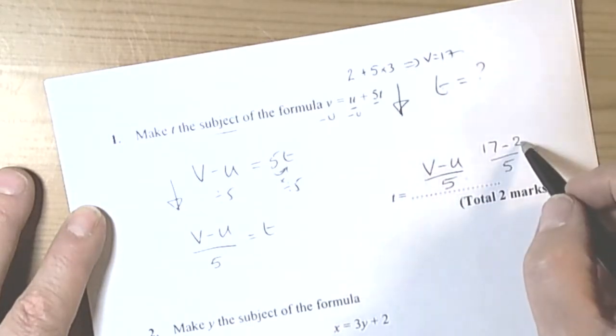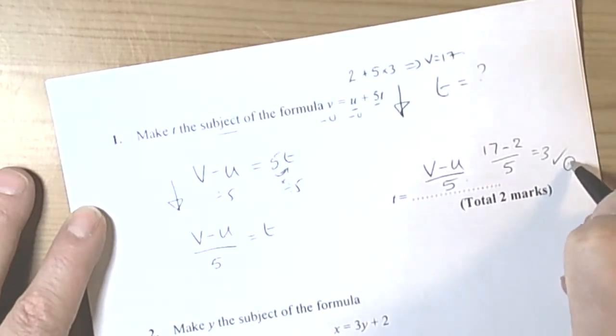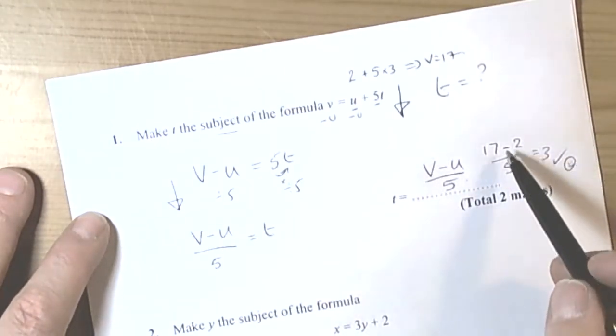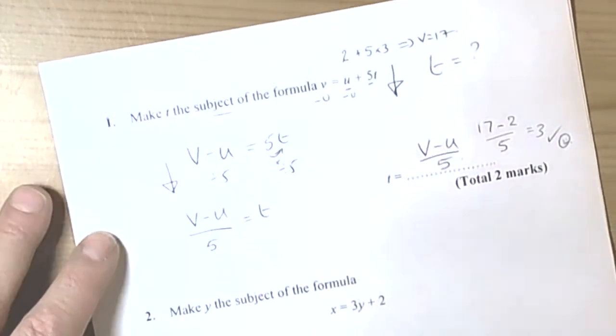So 17 take away 2, 15. Divide by 5 is 3. So the check worked. Always worth doing a quick check just to make sure that we've done our operations correctly when we've swapped things about.